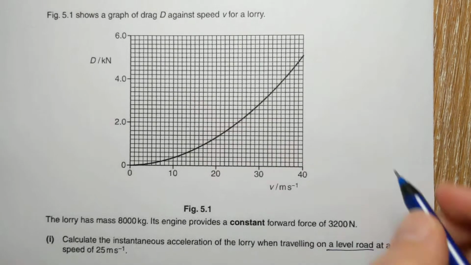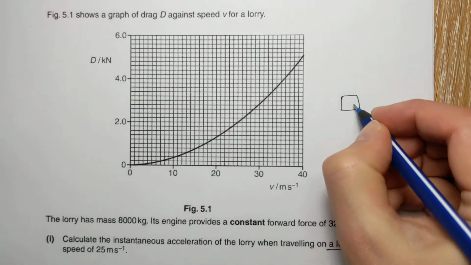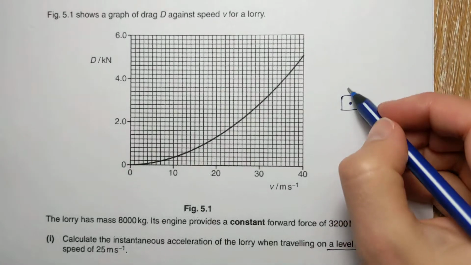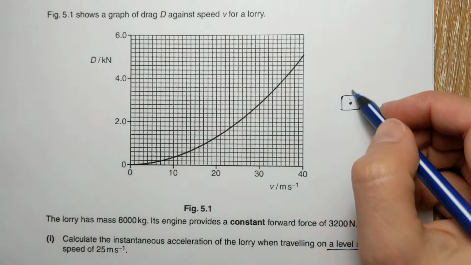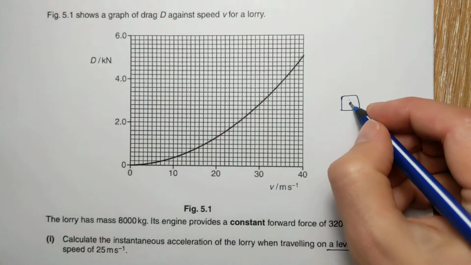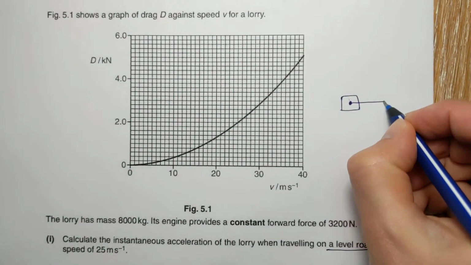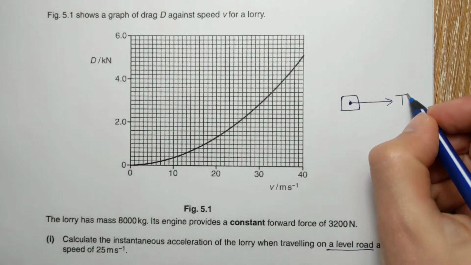Okay, so here we've got a lorry that's travelling along a level road. And so the force diagram, there'll be weight force downwards and a normal contact force upwards, which are cancelling each other out because the lorry isn't accelerating upwards or downwards. So I'm just going to leave them off. But what I am going to put on is the thrust force forward.